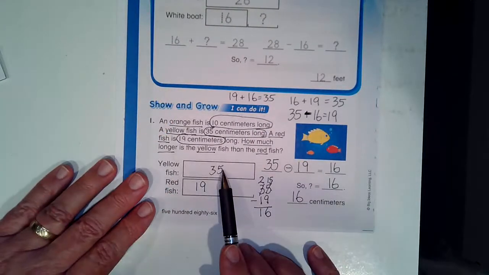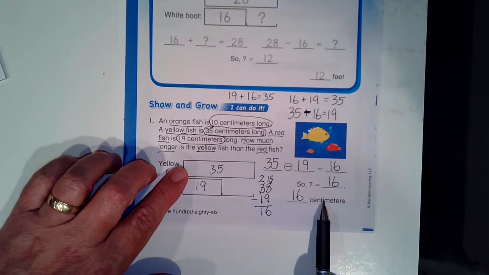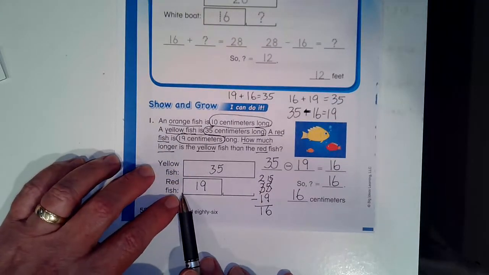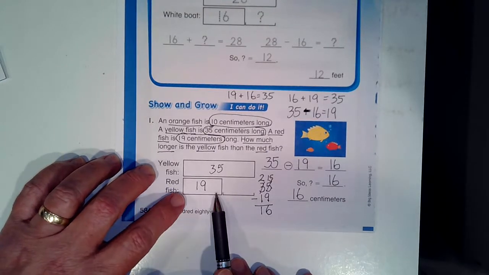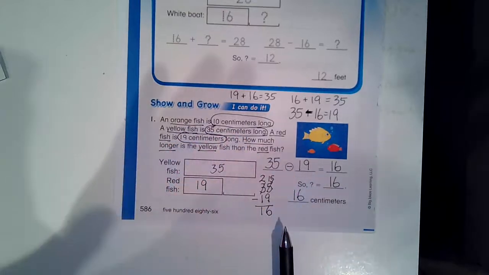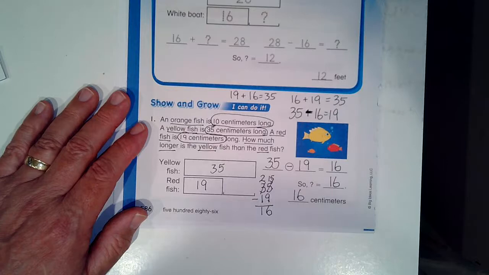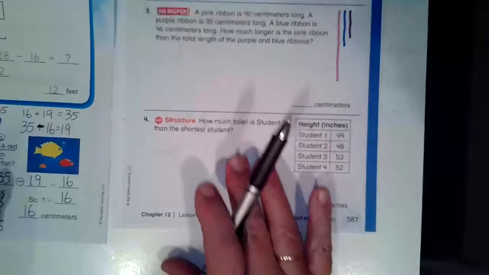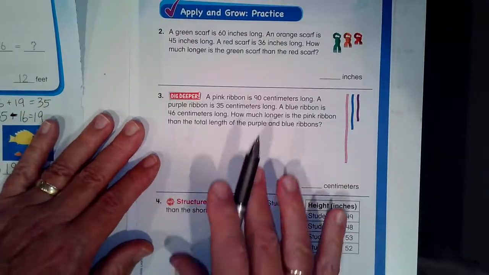All right, so I have a yellowfish that's 35 centimeters long compared to a 19 centimeter redfish. When I do the math, I find out the difference, the subtraction problem, is 16 centimeters. All right, let's go to problem number 2 on page 587.